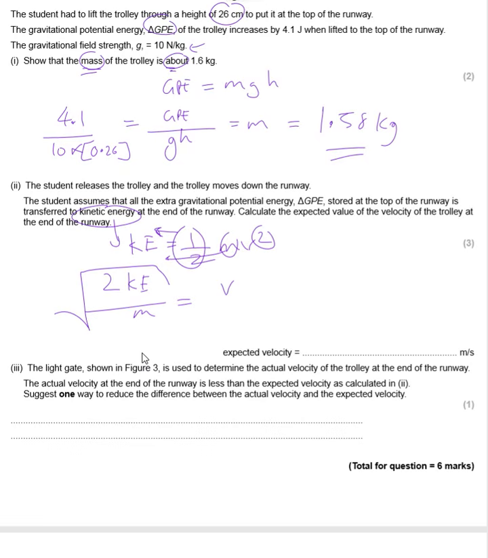Now kinetic energy is the same as GPE, so it's equal to 2 times 1 divided by the mass, which we know is 1.56. So the answer is going to be 2.2. Again, if you got this wrong, this is the full working out. Make sure that you got this correct.